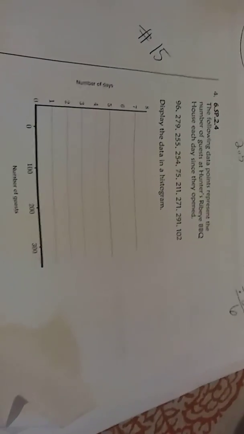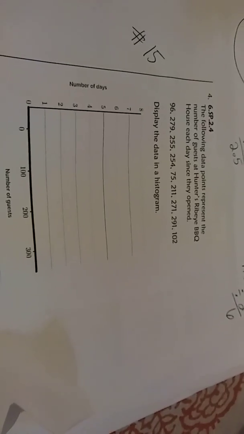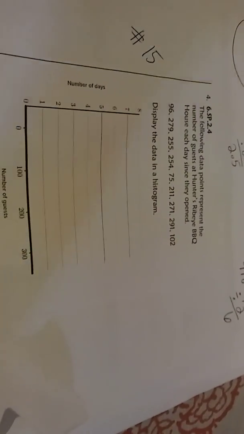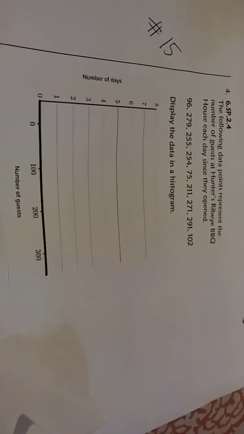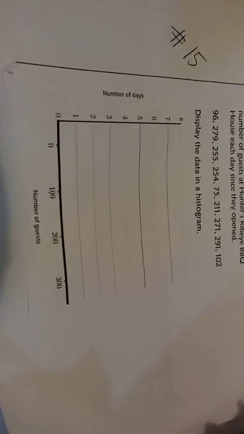This should be number 15. It says the following data points represent the number of guests at Hunter's Ribeye Barbecue House each day since they opened. Display the data in a histogram. Okay, so they already broke up the categories that they want you to use. So for these categories, they want you to use 0 to 100, 100 to 200, 200 to 300. Okay, so before we start, I'm going to go ahead and create a frequency table so that we can have this data already figured out and we can have it tallied up.